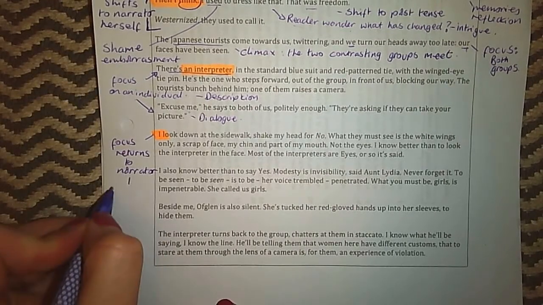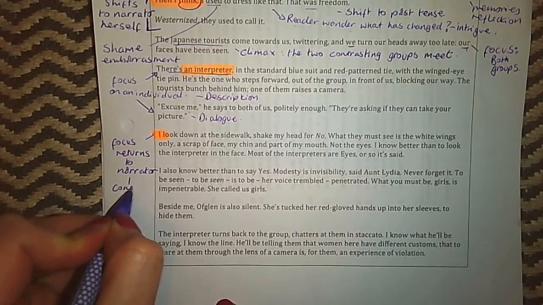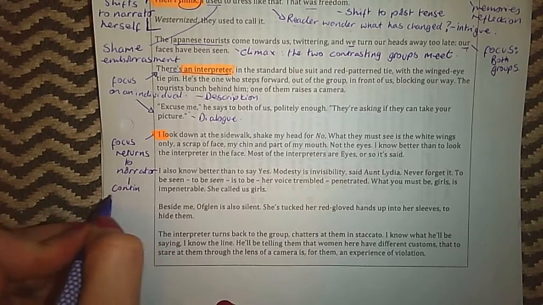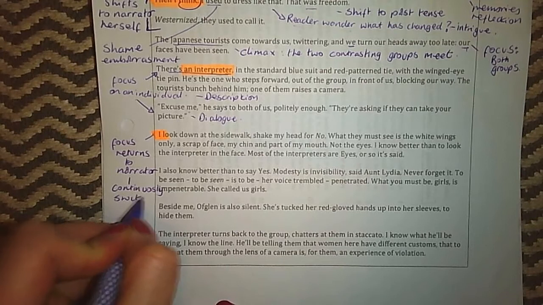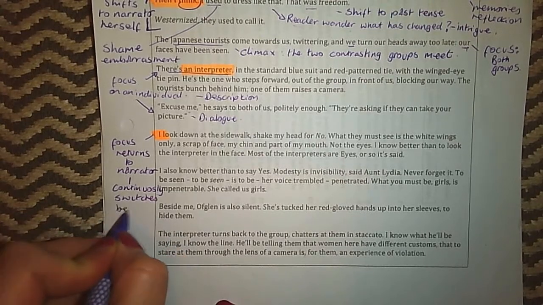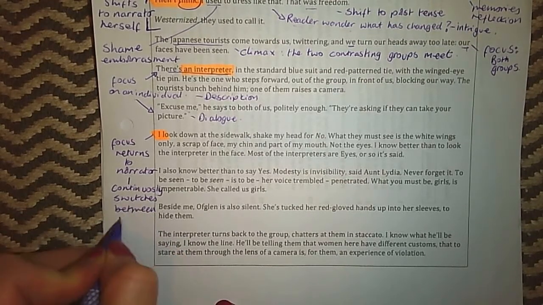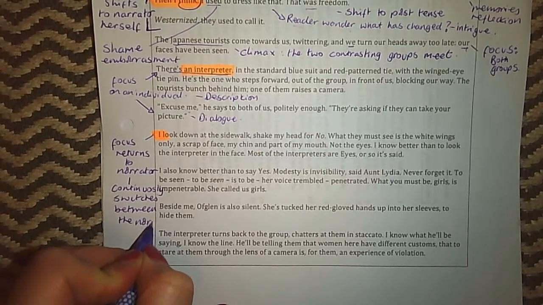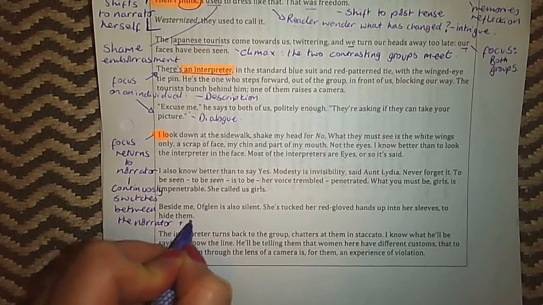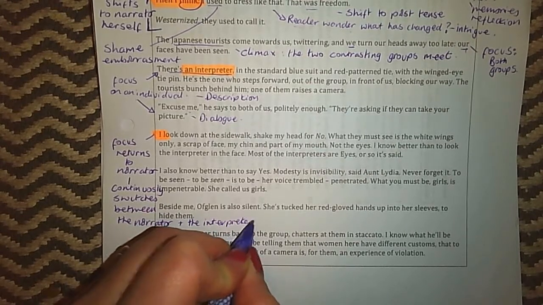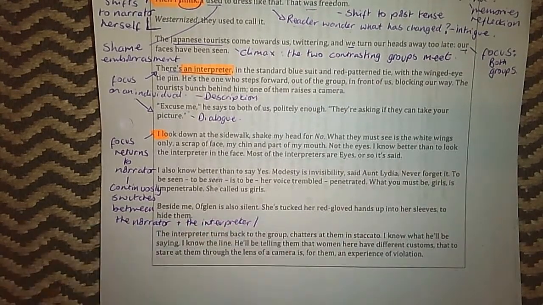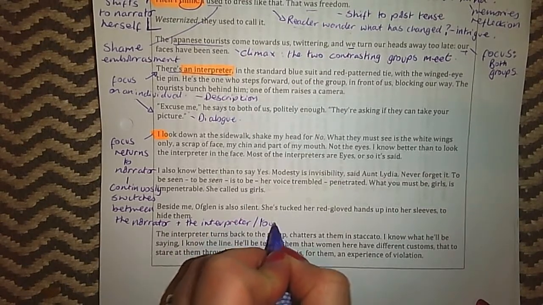So the writer continuously switches between the narrator and the interpreter or the tourists.